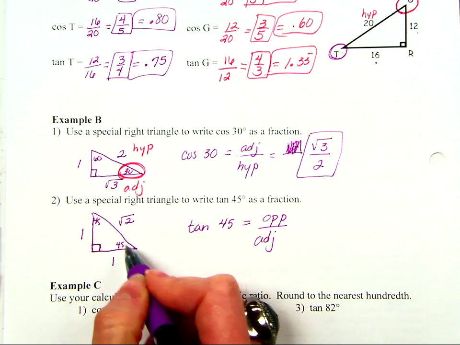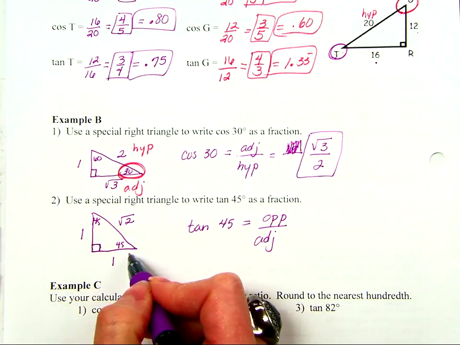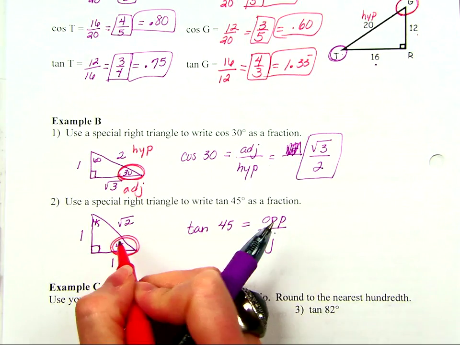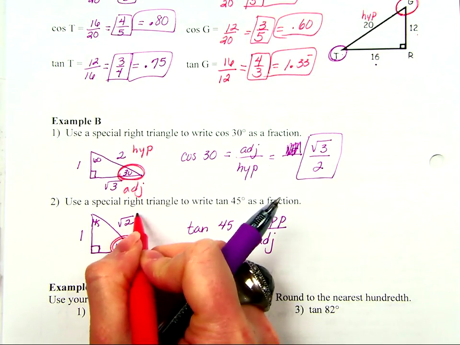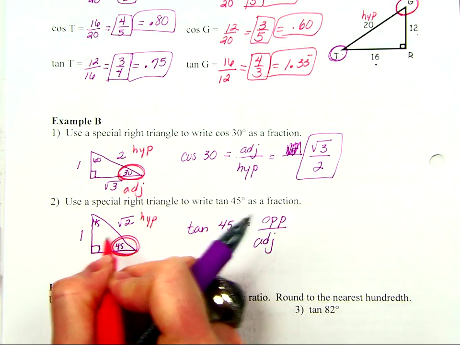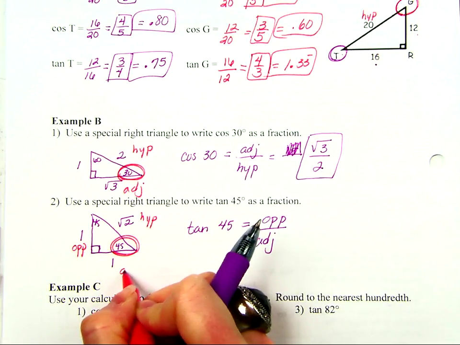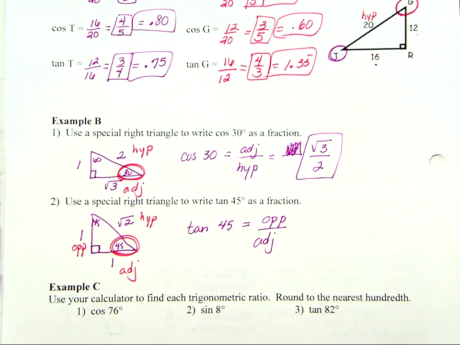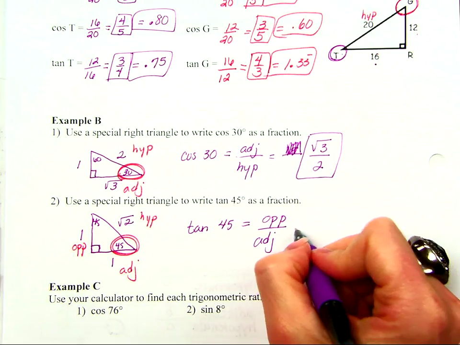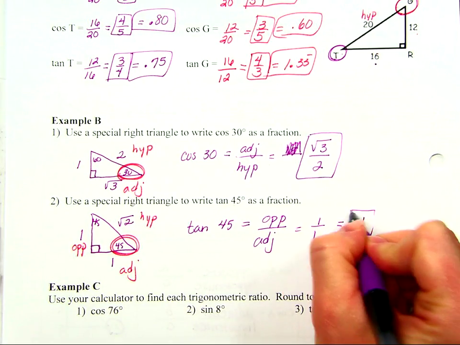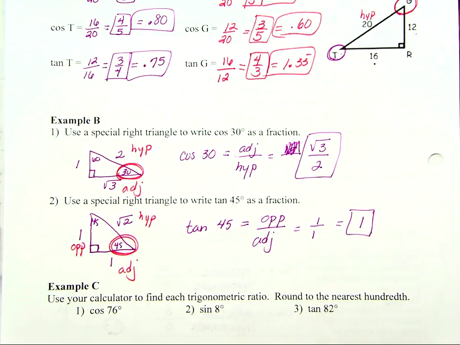My 45 degrees, does it matter which one I pick? No, it actually doesn't. The opposite side, across from, adjacent next to, either way, I'm going to end up with 1 over 1. So the tangent of 45 degrees is just 1.